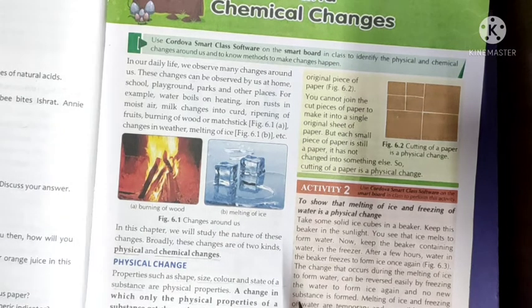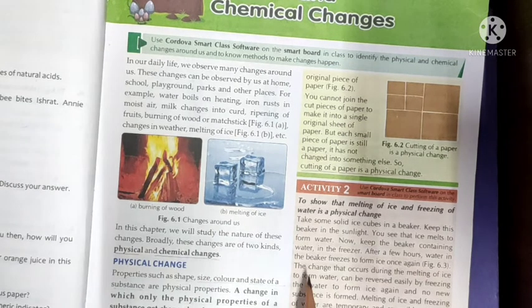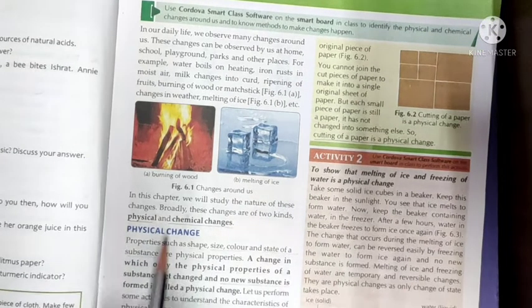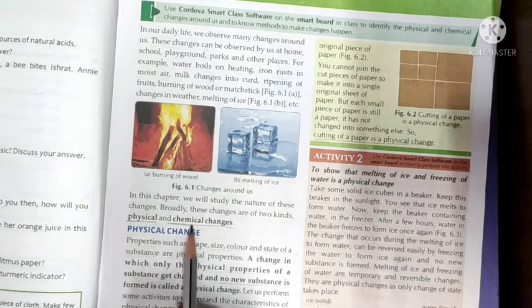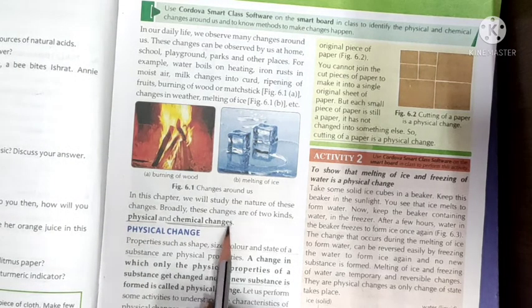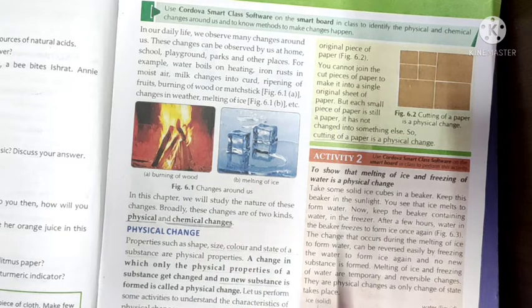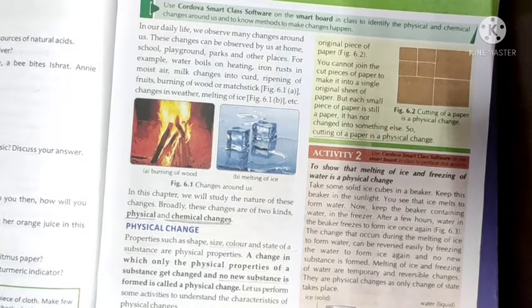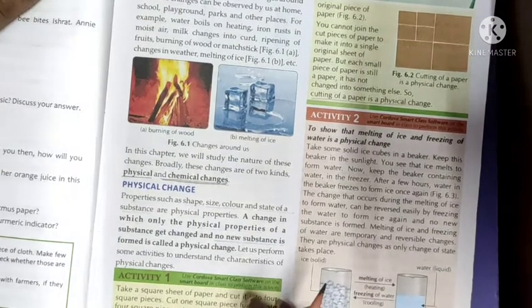Basically, there are two types of changes that happen around us. First is physical change and second is chemical change. Now, what is the difference between physical and chemical changes? What are these kinds of changes? So, let's start. First, we will study physical change. What is a physical change?